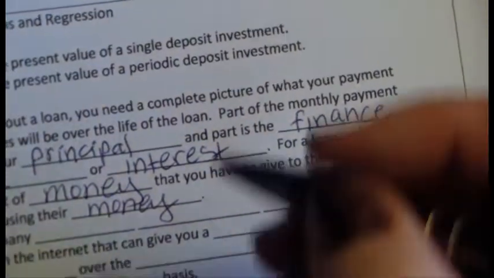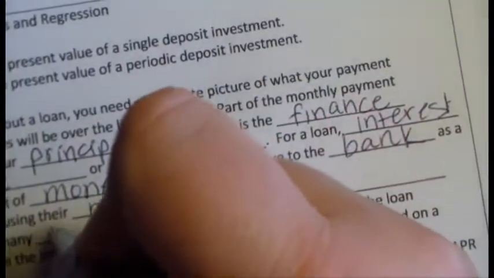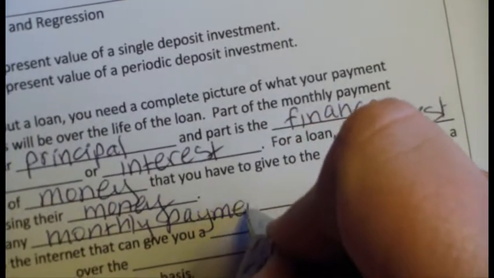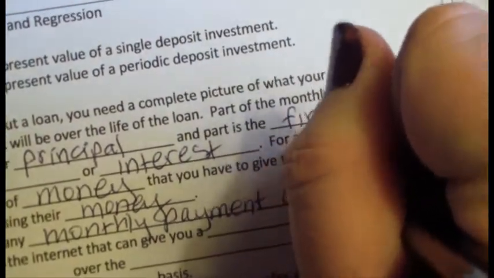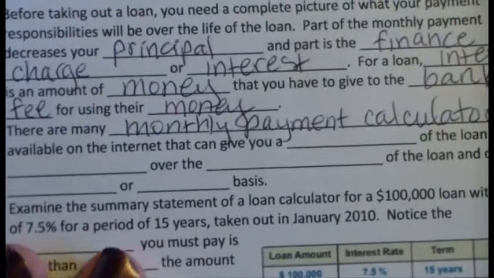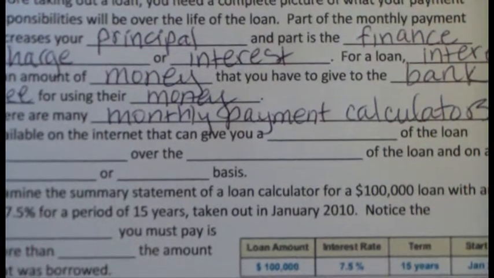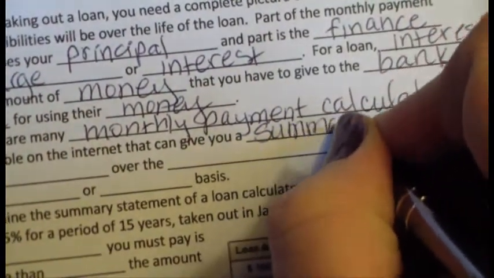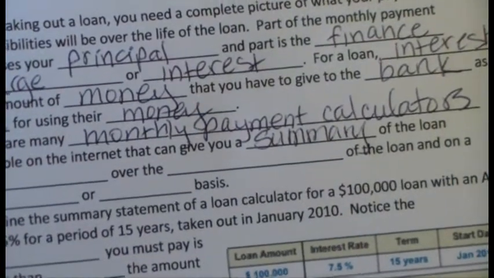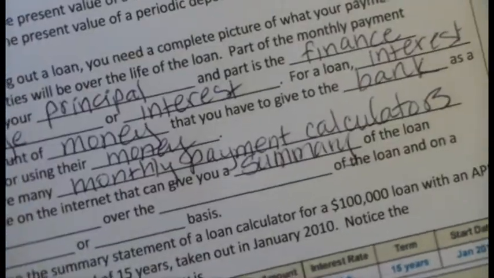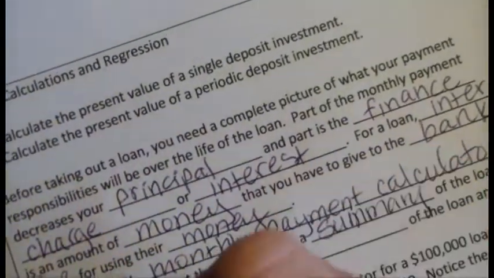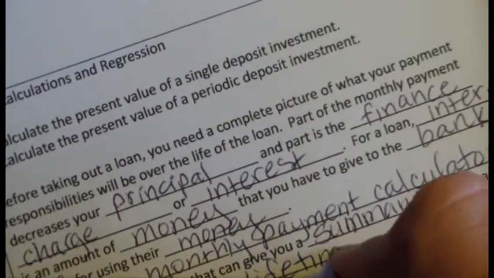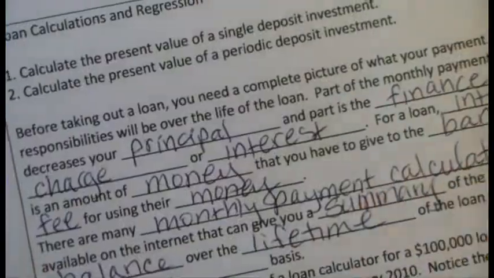There are many monthly payment calculators available on the internet that can give you a summary of the loan balance over the lifetime of the loan, on a monthly or yearly basis.